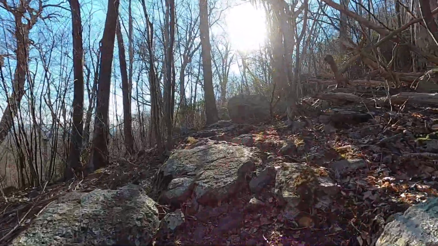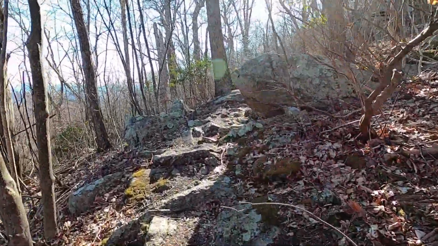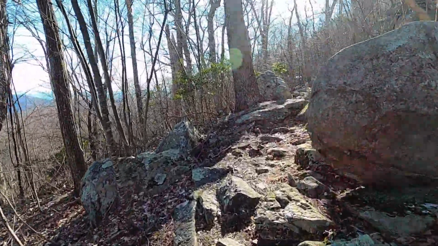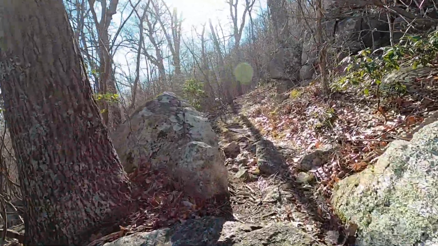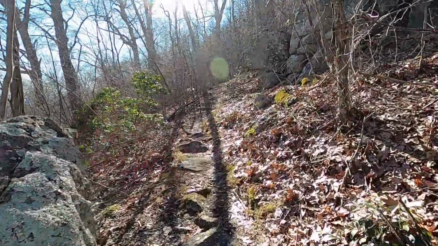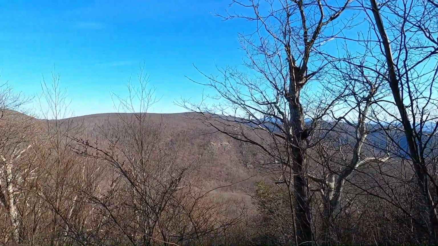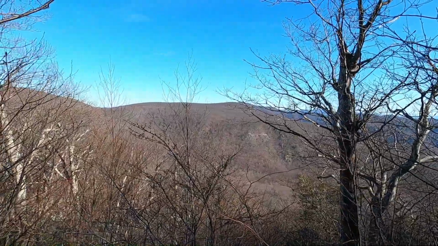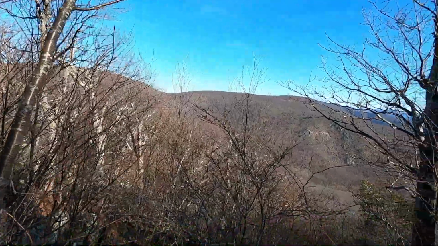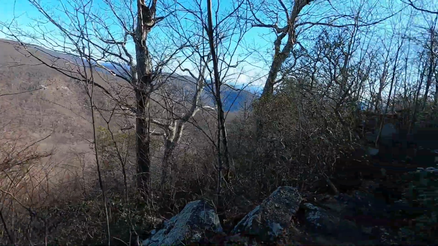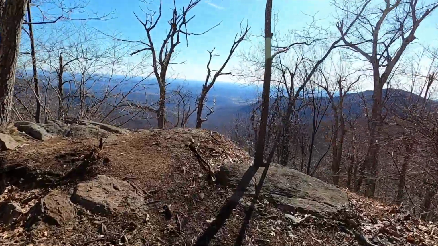I'm 2.7 miles in, and the Robertson Trail has become much more rocky, so I'm not making as fast progress as I was before. But as you can see for yourself, it's not bad. I'm about 3.2 miles in, and this is my view. Very nice. And this is the trail. First really nice view.